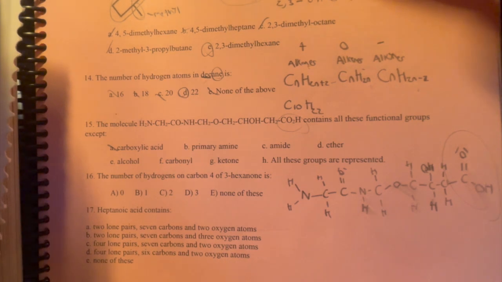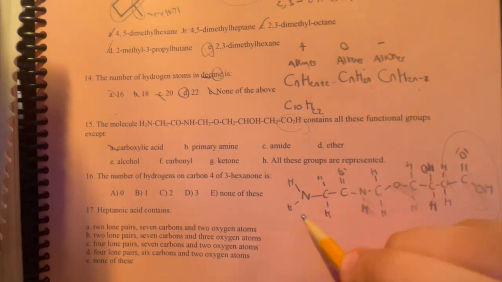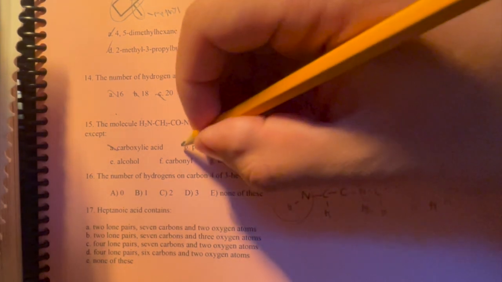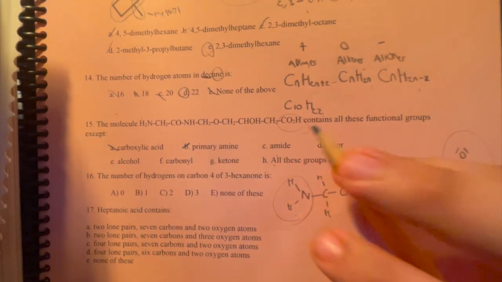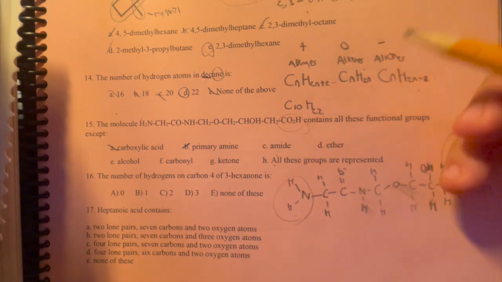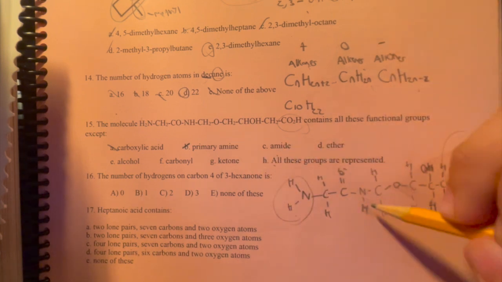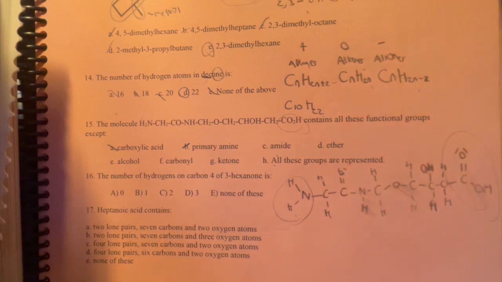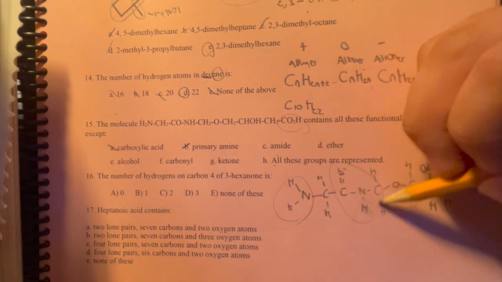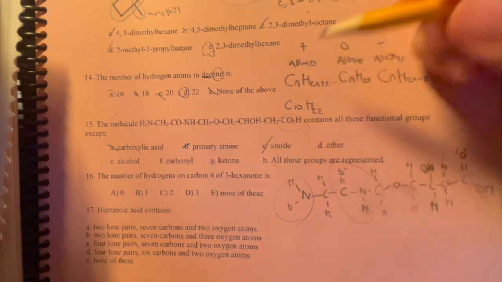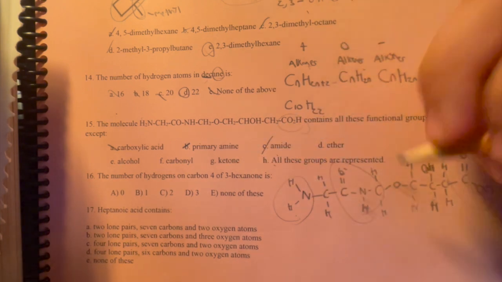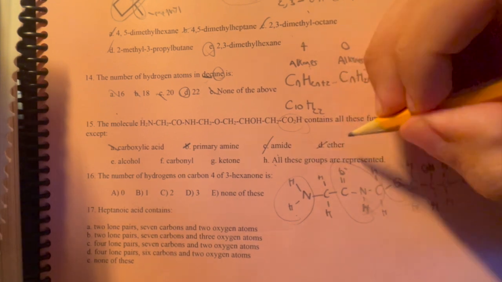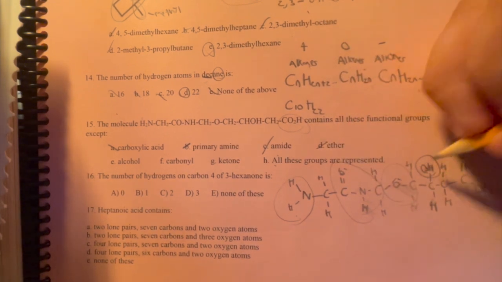An amine. Yes, we have an amine here. An amide. Remember, an amide is an amine attached to a C that's double bonded with an O, which is a carbonyl group. So yes, we do have an amide here. An ether. Yes, we do have one here. It's this. An alcohol. Yes, we do have an alcohol here.